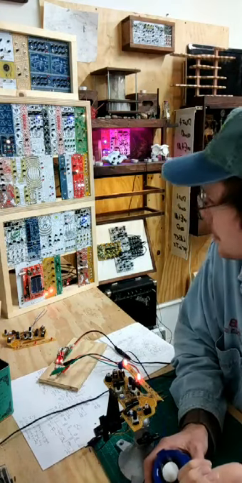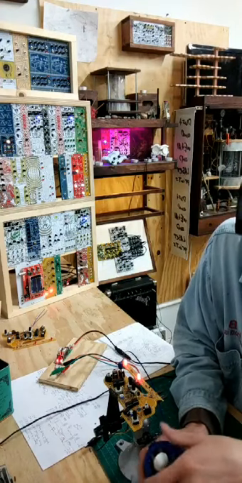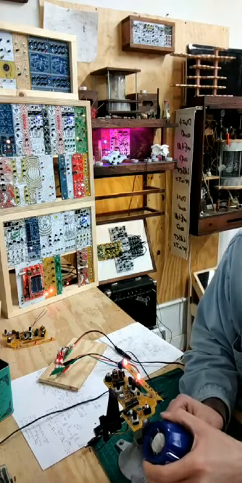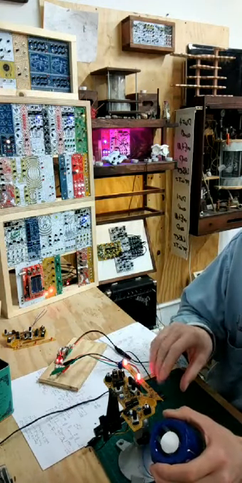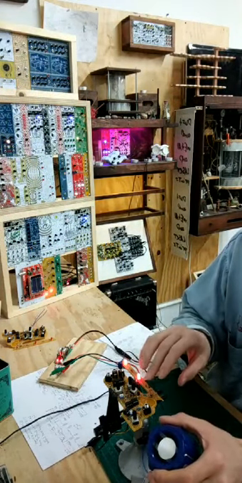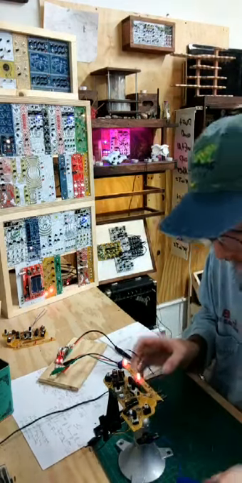And I think the other thing that I can do now is I have this new sample and hold module that I just made that I'm really excited about. So I'm going to plug that in, and it's going to send some random sound samples to this, and we can hear it pitch bend that way. So let me grab a cable for that.